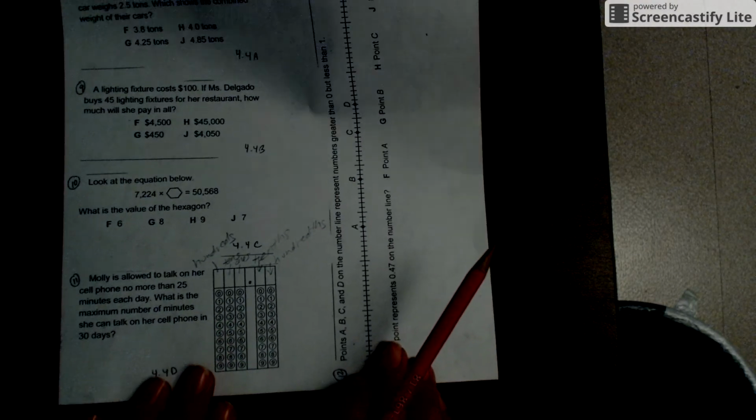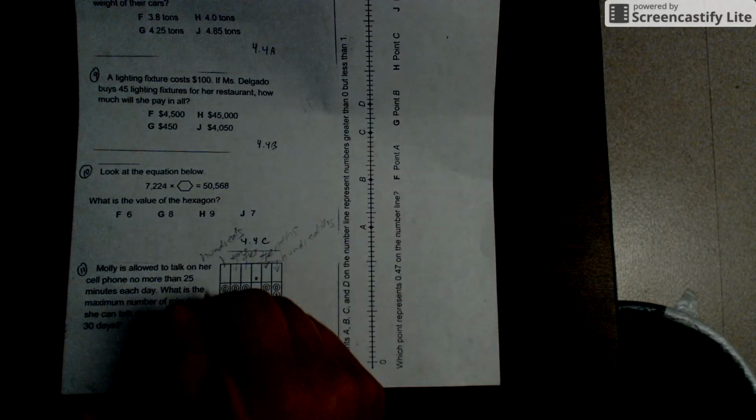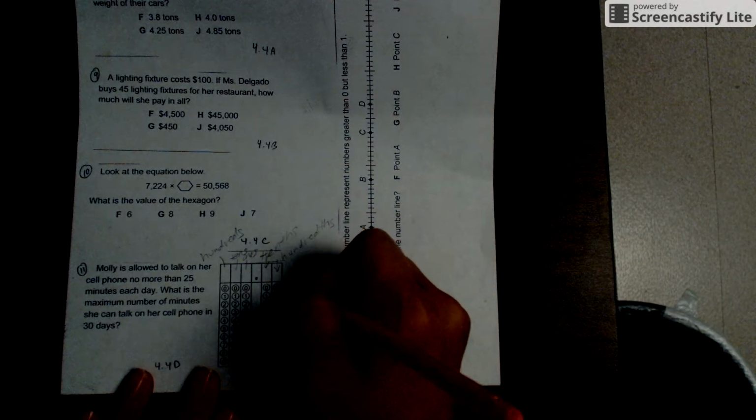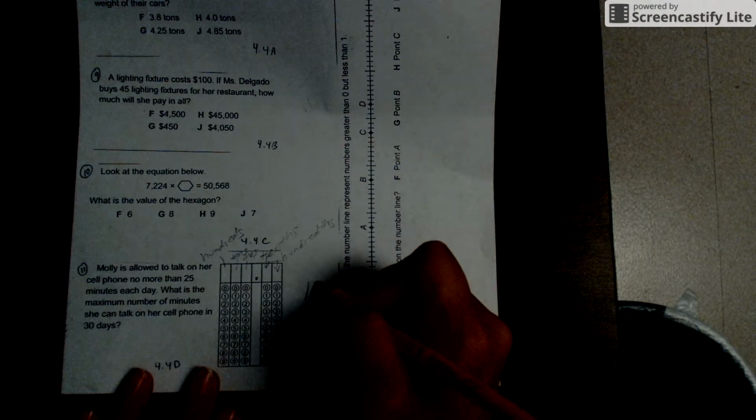Okay? So when you get your answer, you need to make sure that you record your answer in the correct place value position. So for example, let's say that you did the work, and let's just pretend that your answer was 13.